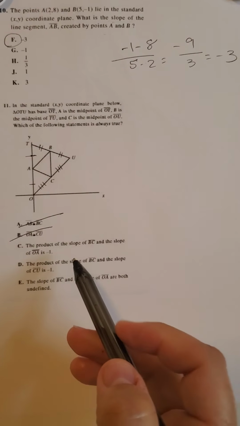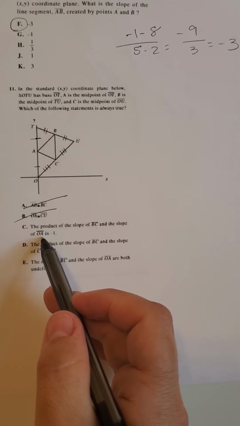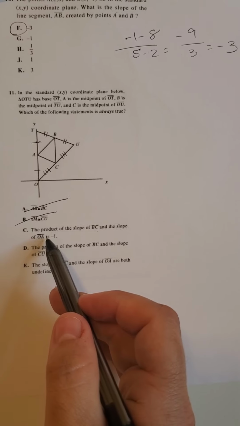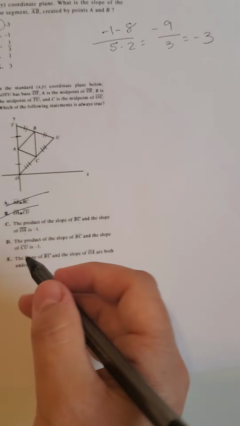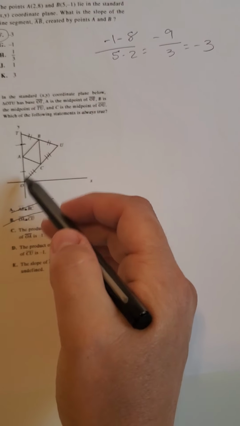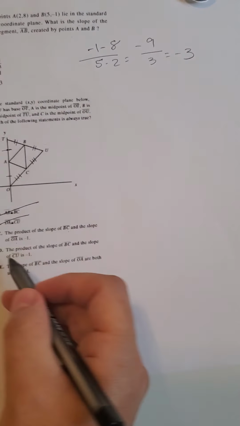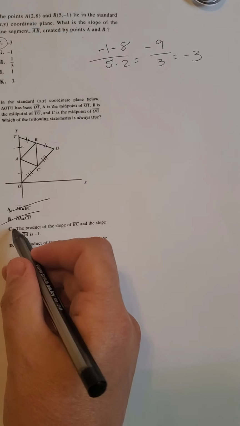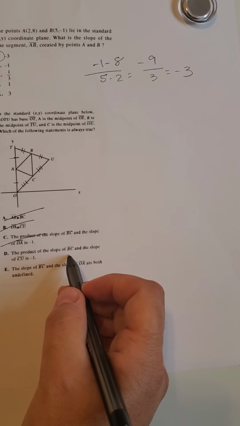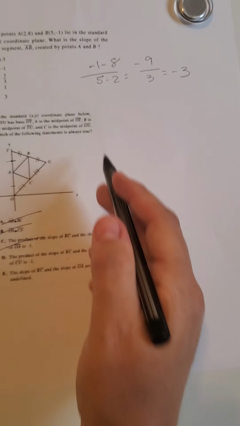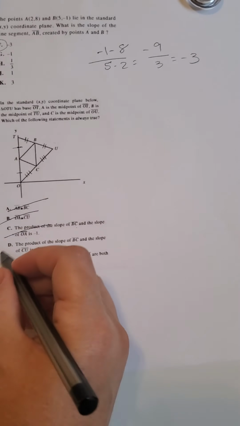Now, when it talks about the product of the slopes of BC and OA, okay, BC and OA, those slopes are going to be undefined, right? So I can't multiply undefined. So it can't be that. BC and CU, in order for it to be negative 1, they'd have to be perpendicular to each other, which they are not, so it can't be D.